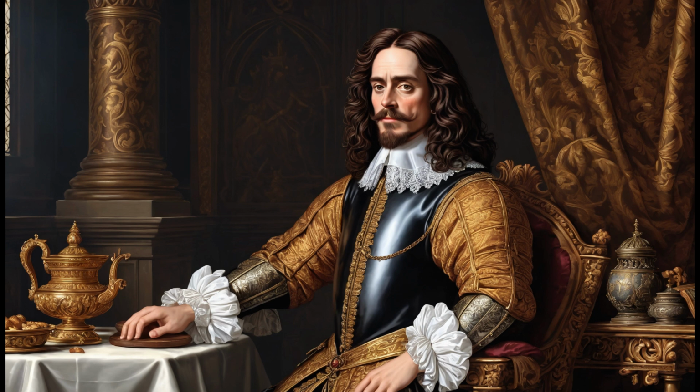His legacy continues to shape the political landscape of modern Britain, where the power of the monarchy is now limited by the principles of constitutional democracy.